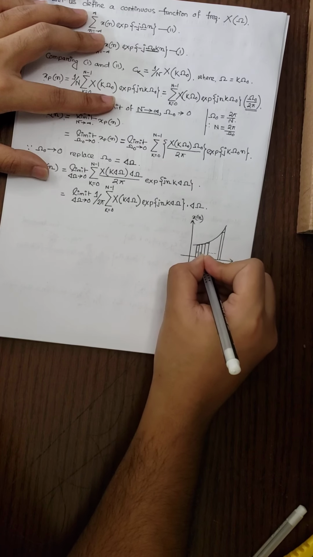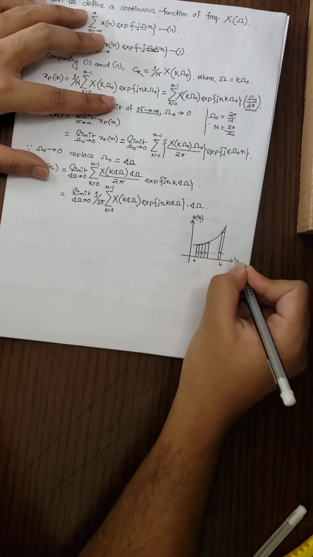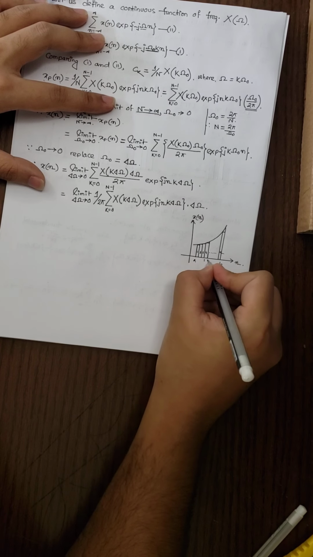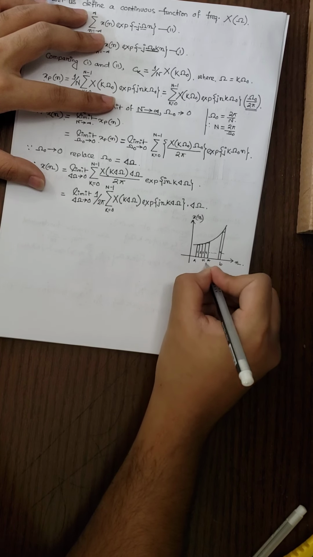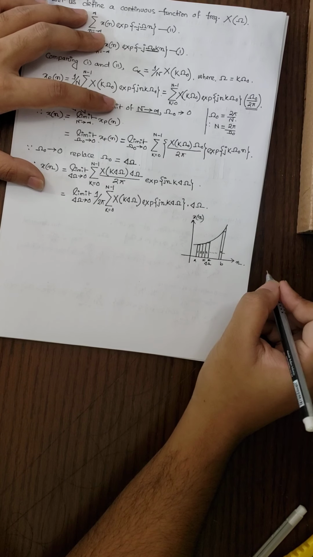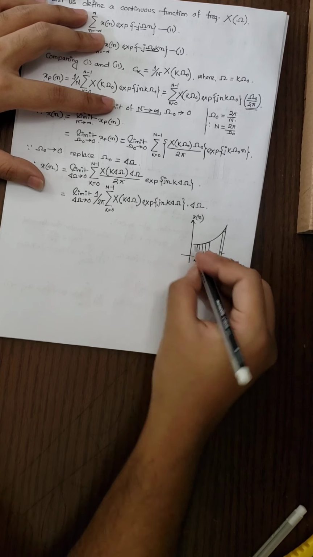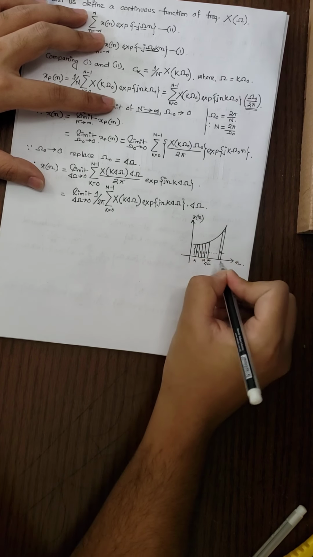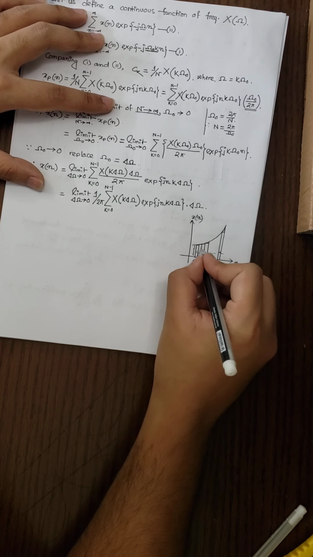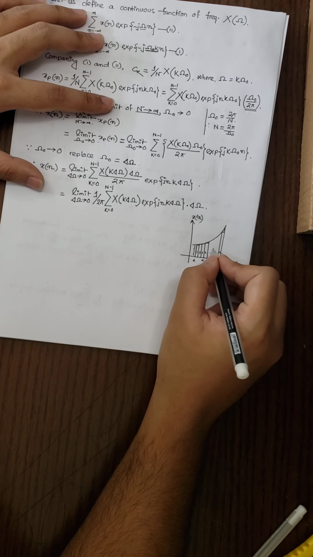So this is the first slice, this is the second slice, third slice, fourth slice, and consequently the nth slice. And each of this difference in our case is delta omega. So in order to find the area under this curve, if this is the height and this is the width, all we need to do is find the area of these individual rectangles and take a summation over it.